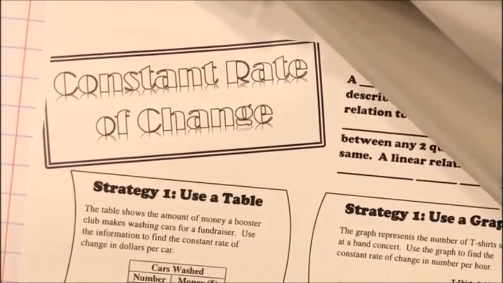This is Chapter 3, Lesson 1, Constant Rate of Change. So when we're talking about constant rate of change, a blank, blank, blank is a rate that describes how one quantity changes in relation to another. So in those first three blanks, you're going to write rate of change. So a rate of change is a rate that describes how one quantity changes in relation to another.